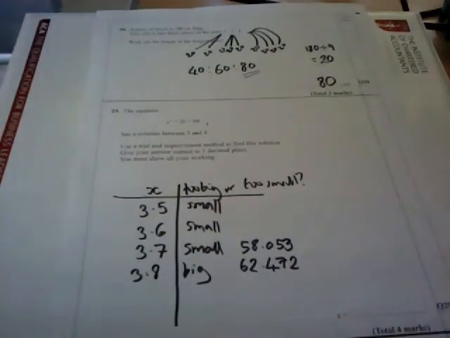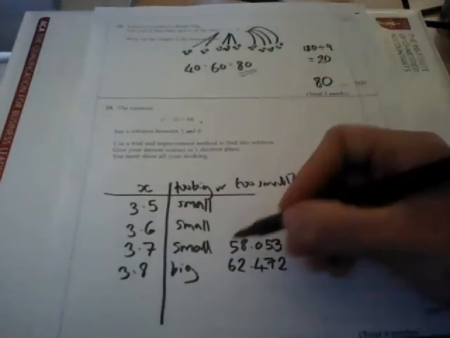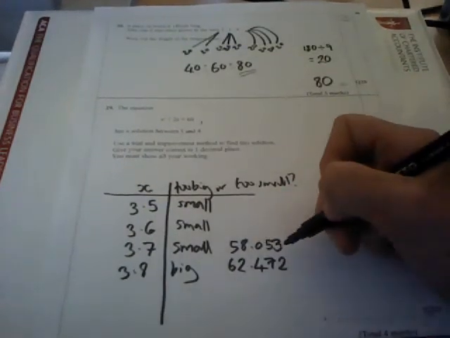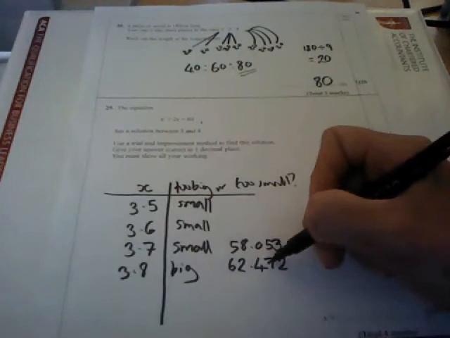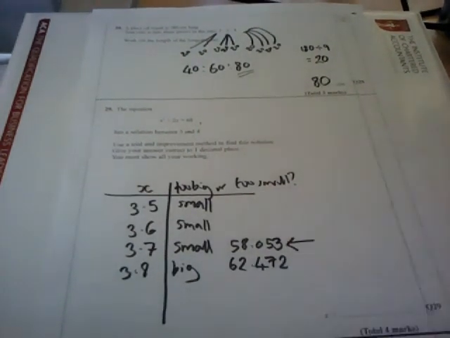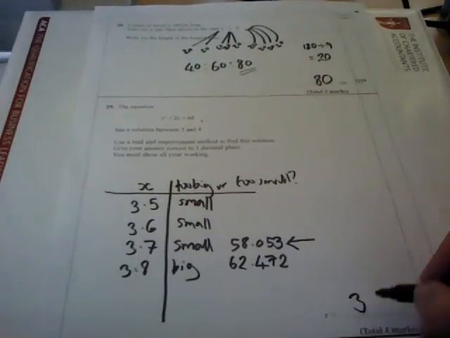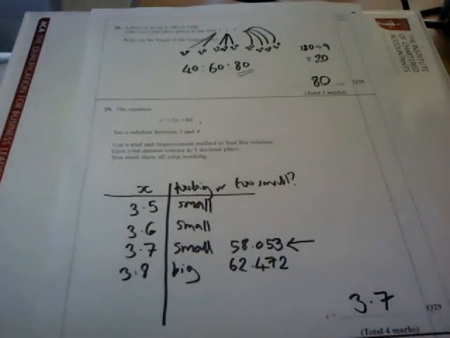So one of these answers is going to be the answer I put on my answer line, which is closer to 60, 58.053 or 62.472. The answer is this one. So I'm going to go with 3.7, and on my answer line I write 3.7.